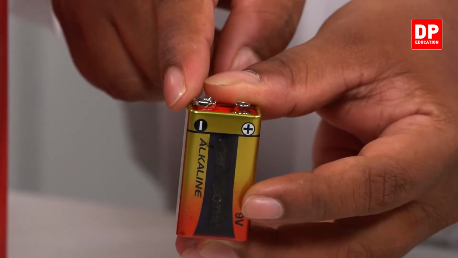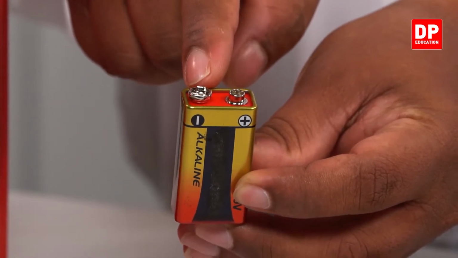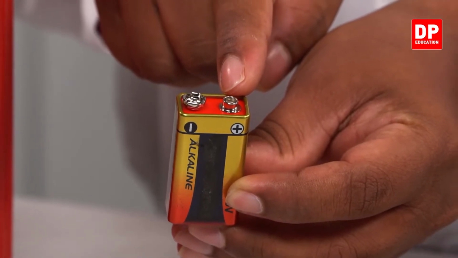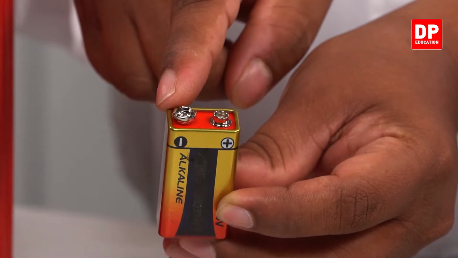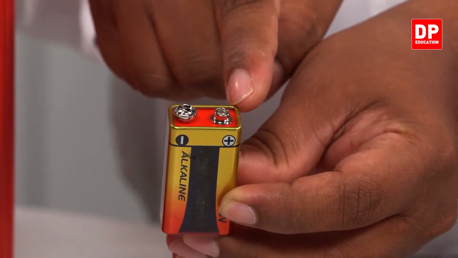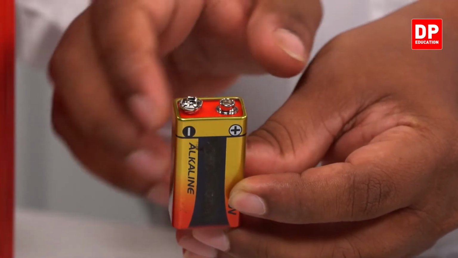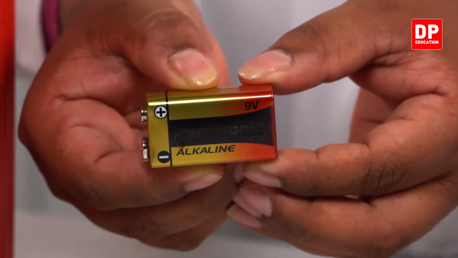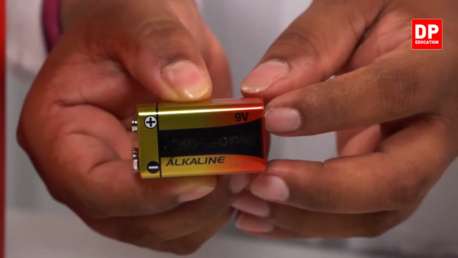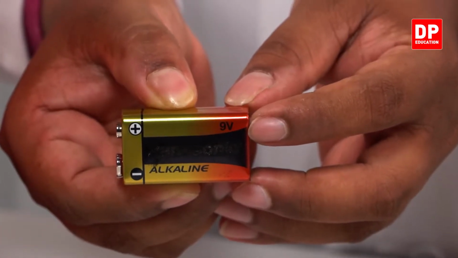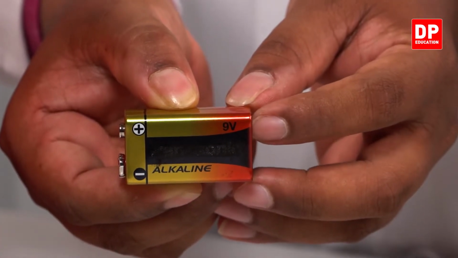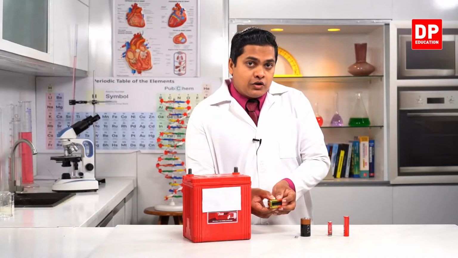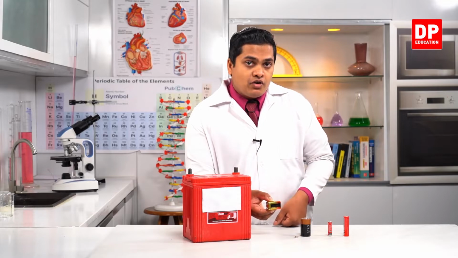This terminal is the negative one and this terminal is the positive terminal. Here you can clearly observe the 9 volt sign. So this is called the 9 volt dry cell.